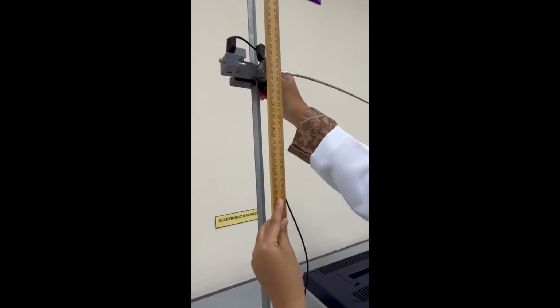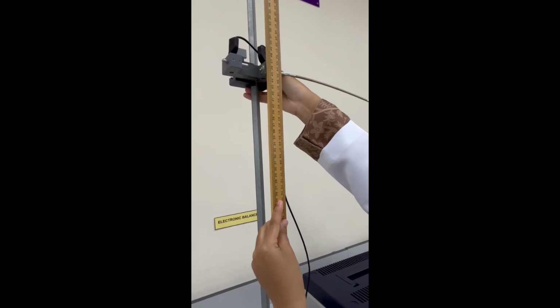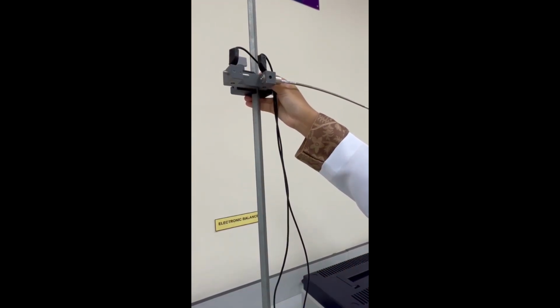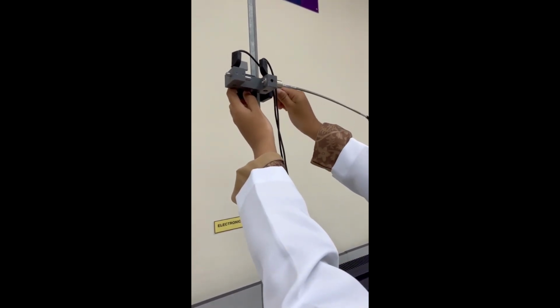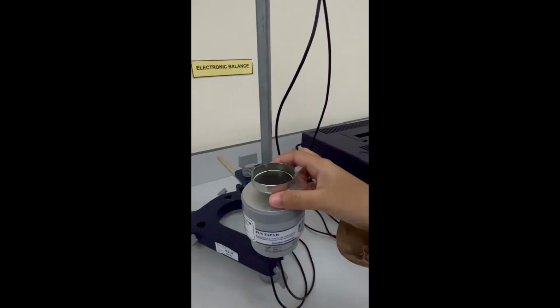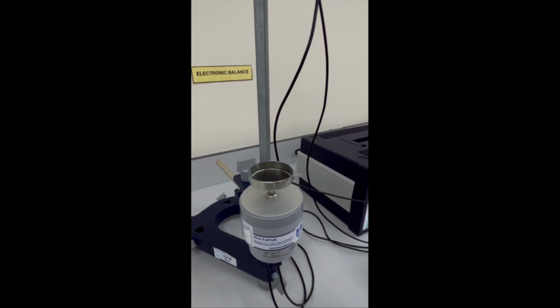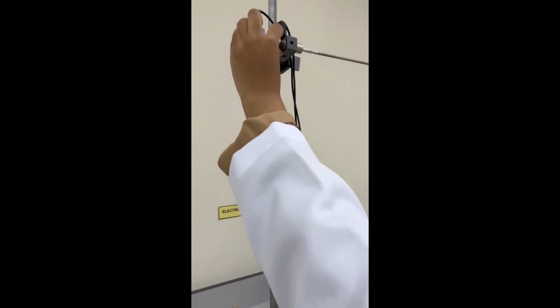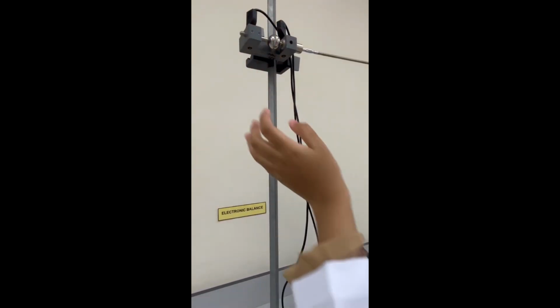First of all, we must use a ruler to measure 50 cm from the platform to the releasing unit. The releasing unit must then be secured tightly so that it won't slip throughout the experiment. The most important step is to lift up the metal plate so that there won't be any major errors in the outcome.